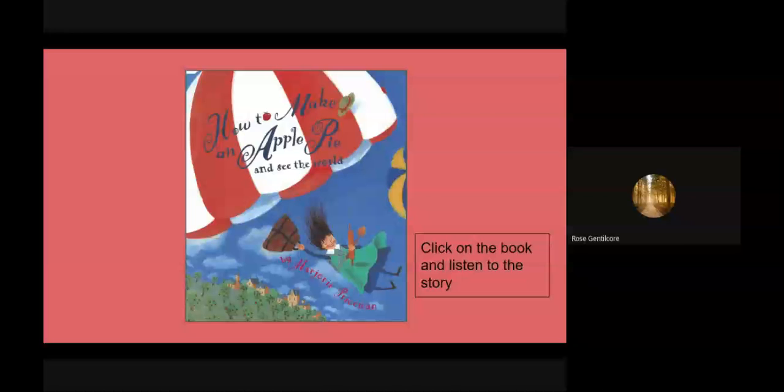In this book, How to Make an Apple Pie and See the World, the story is about going on an adventure and traveling around God's beautiful world as we are in search of special ingredients that are needed to bake a delicious apple pie at the end of our adventure.